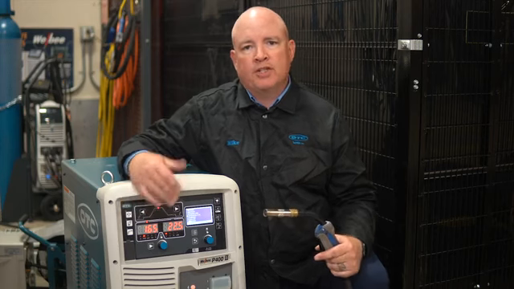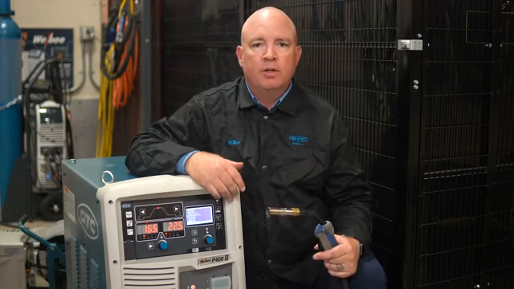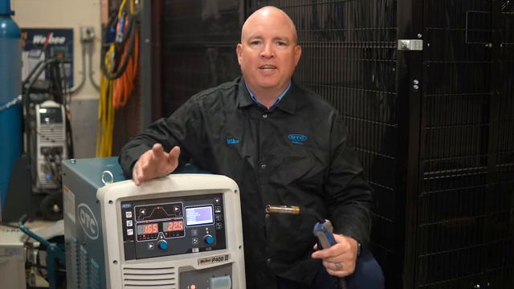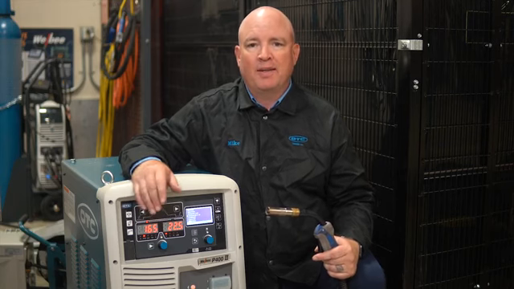One way around that is to change your wire feed speed settings so that your wire feeds through the gun faster. But then it changes your weld settings. On the Welbee II, we have the ability to increase wire feed speed for inching without changing the weld parameters. Let me show you how that works.